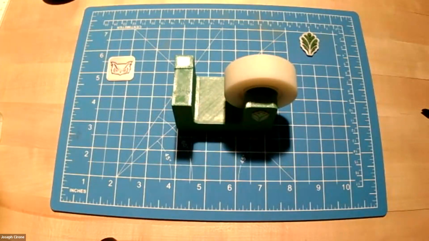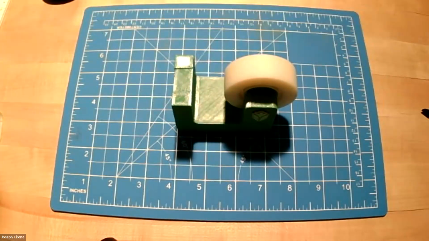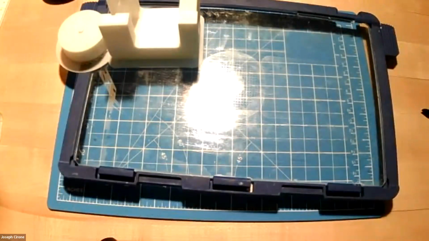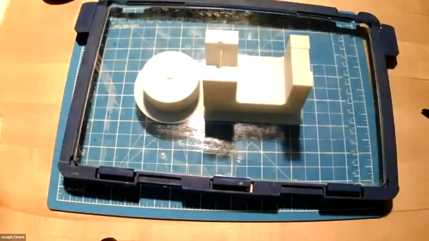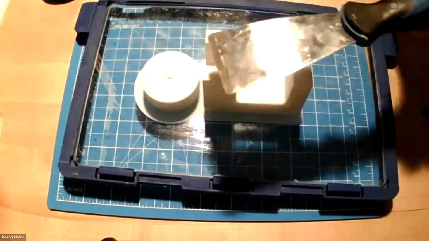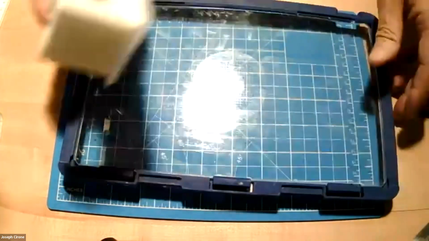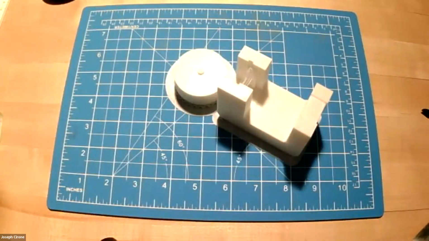And then as we look at projects like this one that we've just printed, this one came right off the plate. I didn't even need to use a tool to remove it. But as you can see, one of the things that we like to talk about is some of the problems that we have.